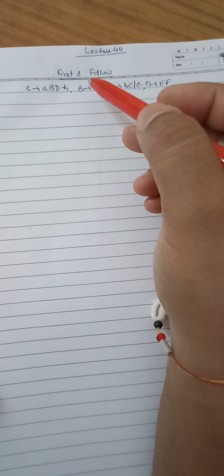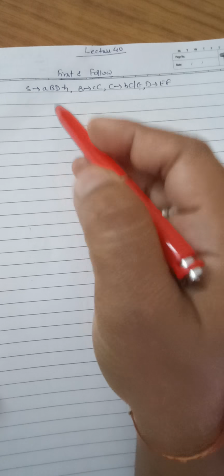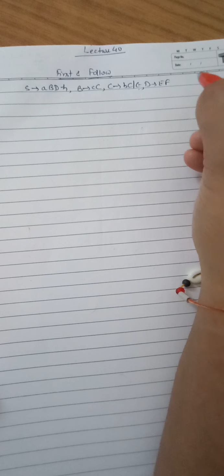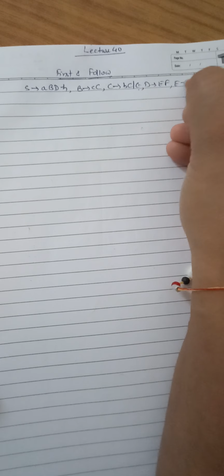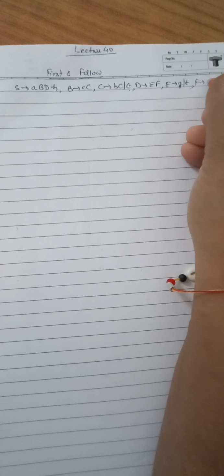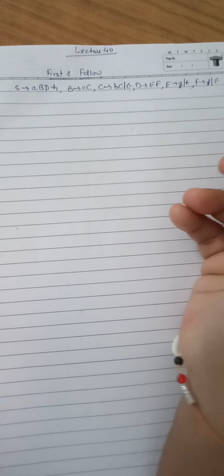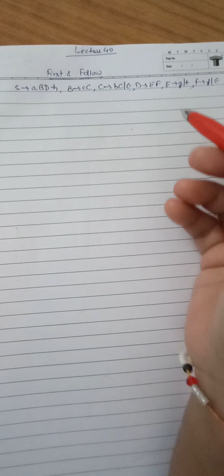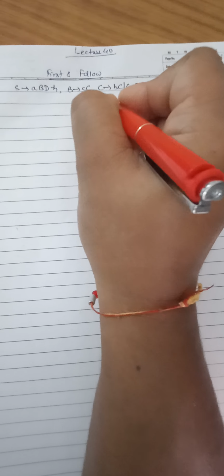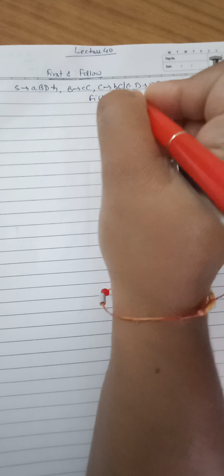How to calculate first and follow of this grammar. Suppose we have this grammar, and in this we have E tends to G or epsilon, and F tends to F or epsilon. Suppose we have this grammar, so how to calculate first and follow?